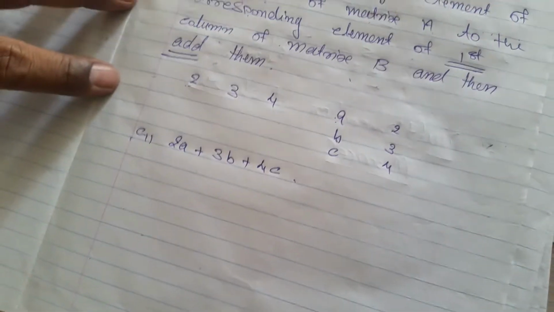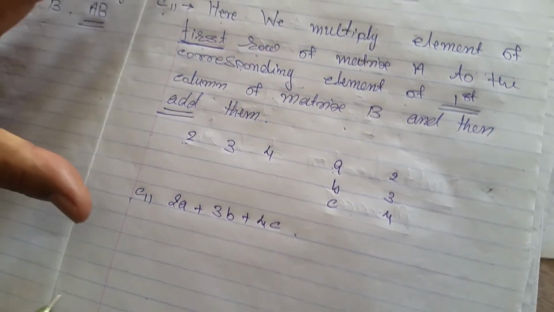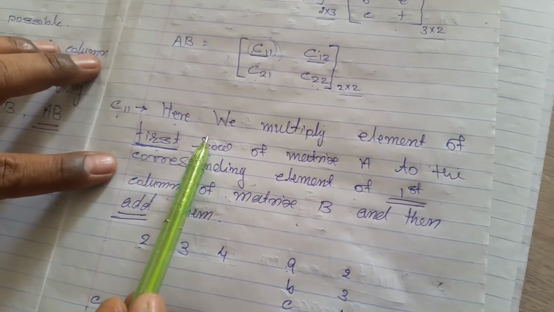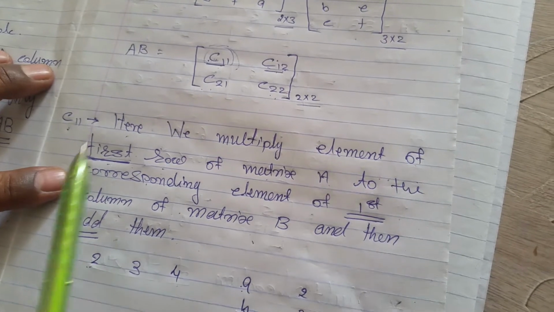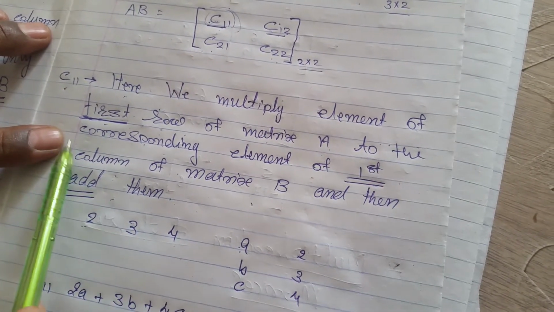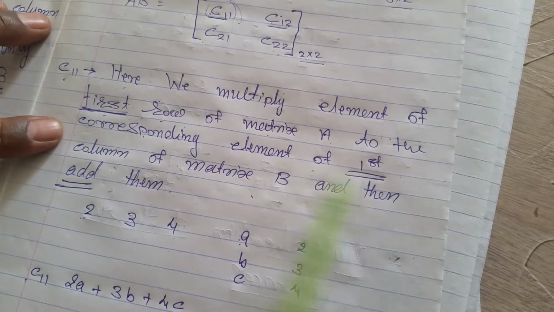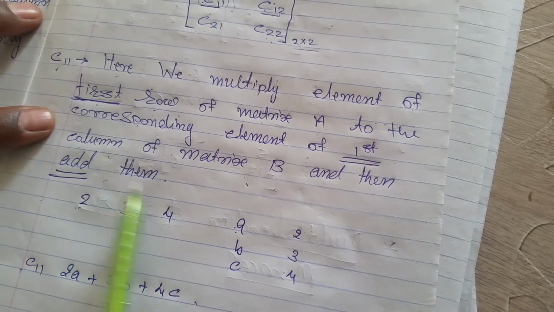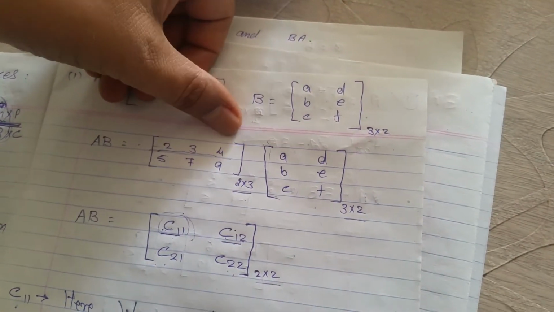I repeat again. We multiply the elements of the first row of matrix A to the corresponding elements of the first column of matrix B, then add them. The first row of matrix A is 2, 3, 4.